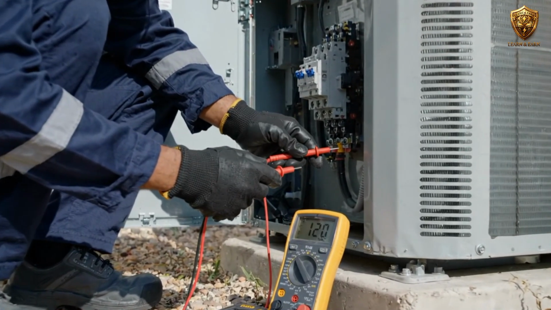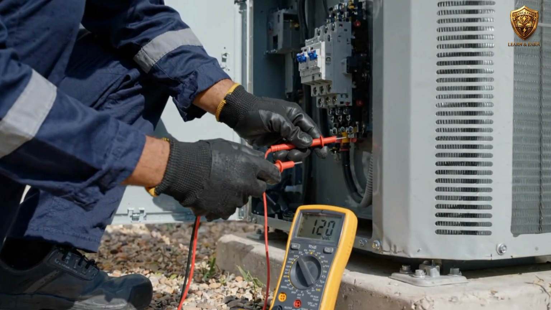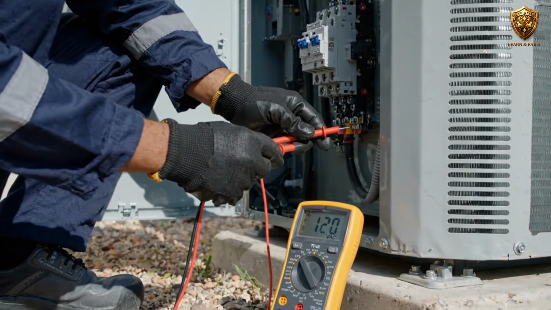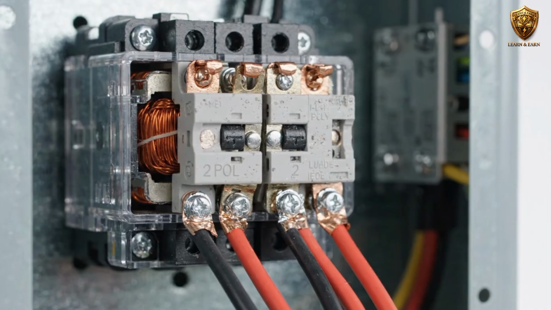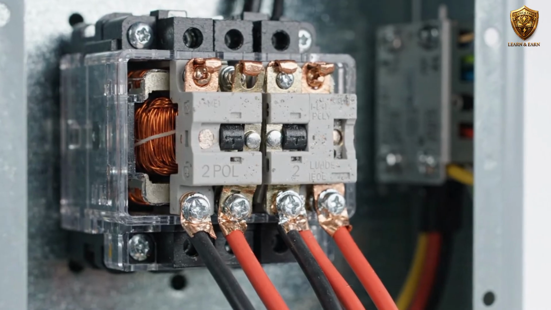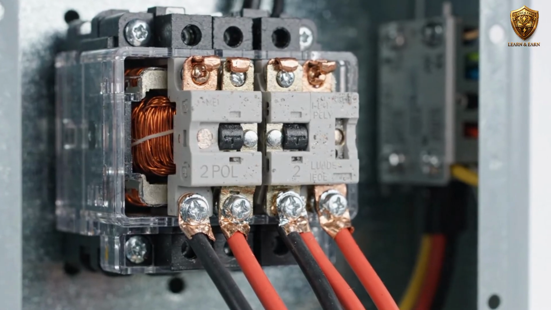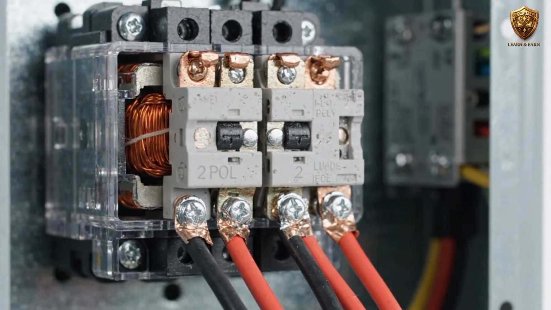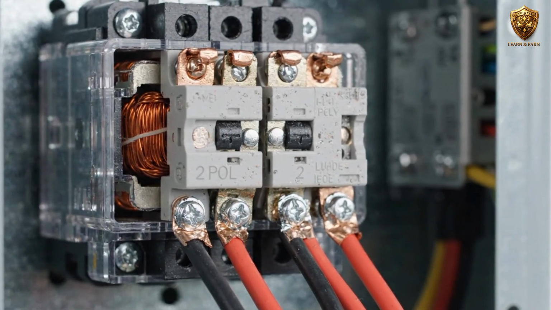to start. However, visual appearance alone is not enough. A capacitor can look normal and still be electrically weak, so testing must be done with a properly rated meter and according to the manufacturer's procedure. Always follow the correct electrical safety procedure before accessing components that can contain stored energy.